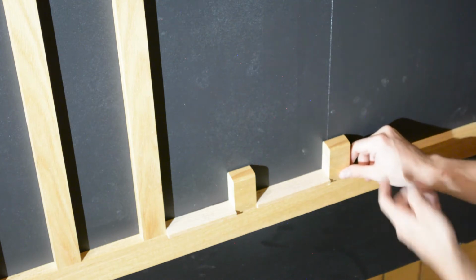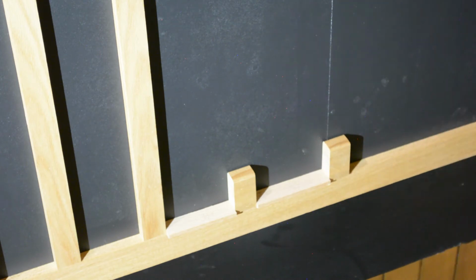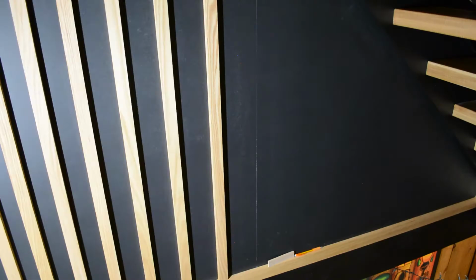It's not exactly centered, but it doesn't really matter. As long as it covers it somewhat, we're fine. So now we know that the seam will be covered, we can keep moving forward confidently.